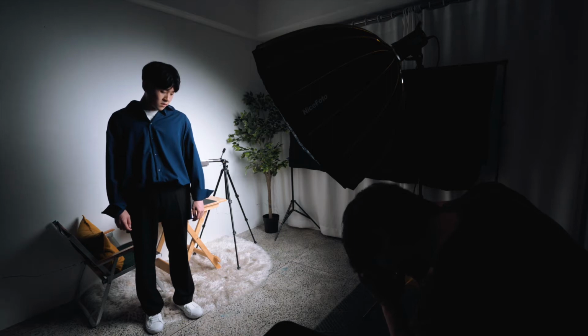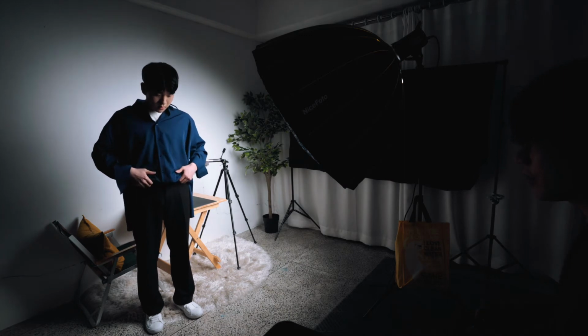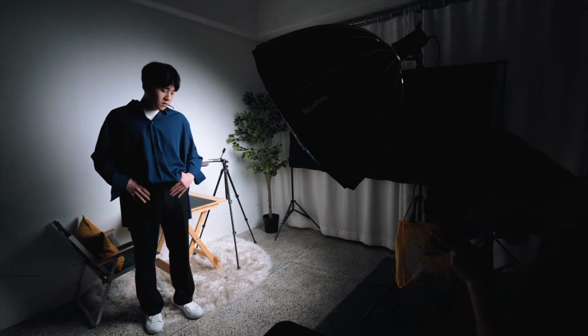To be honest, the Godox SL-60W is too weak, and I used it as the main light. Next time, if I take photos, I'm gonna use a more powerful light, maybe 150 watts or 200 watts. Continuous light is really good, because it's easy to control, and you can control the light to see the model or product.